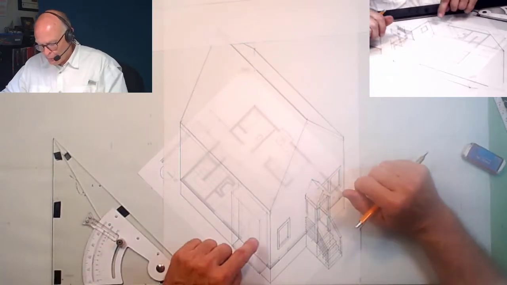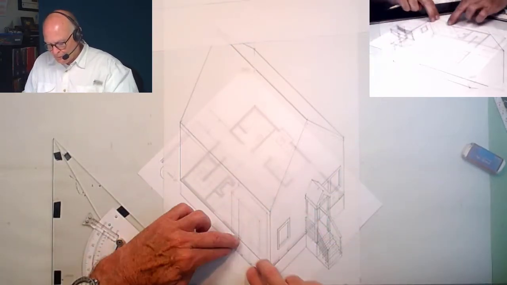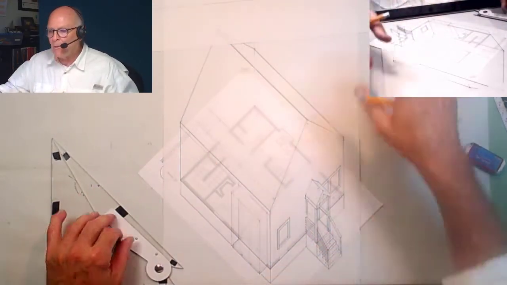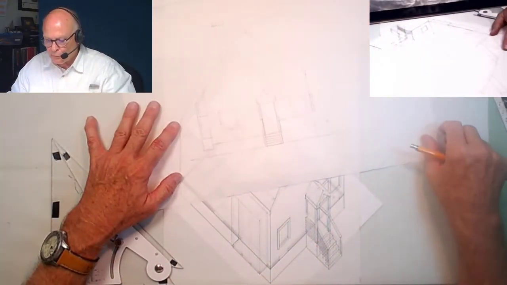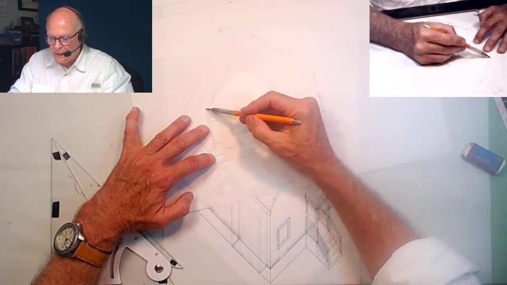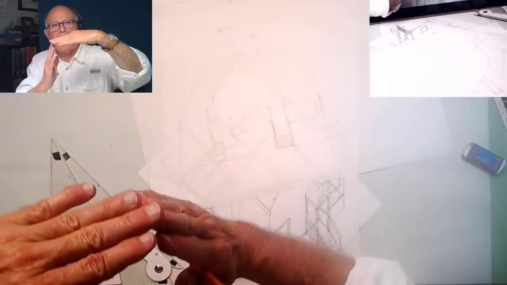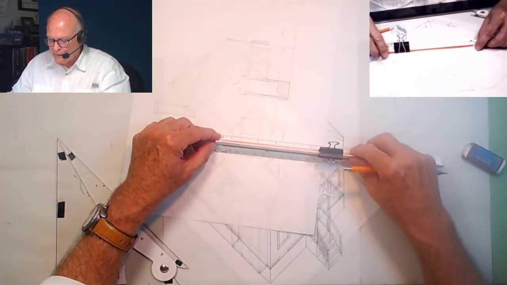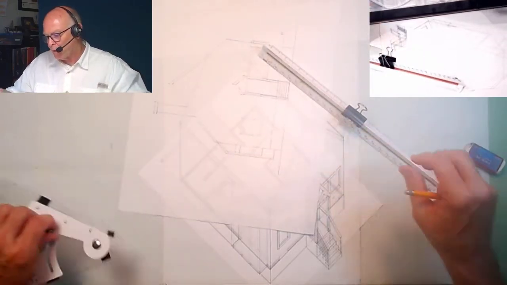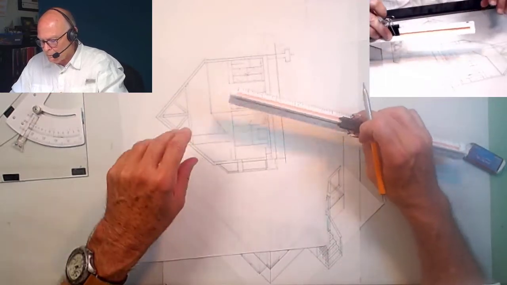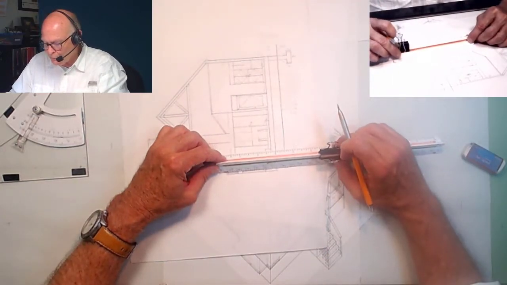Okay, so there's the bottom, there's the top. And I'm going to fix the top in just a minute. Now, to do that, I need to know what the height of this angle is. So I'm going to just measure right on this thing. It's given to me in some other locations. I'm going to do it with this one. Yeah, there it is. Okay, so I measure that.